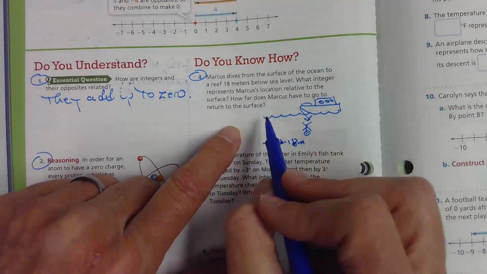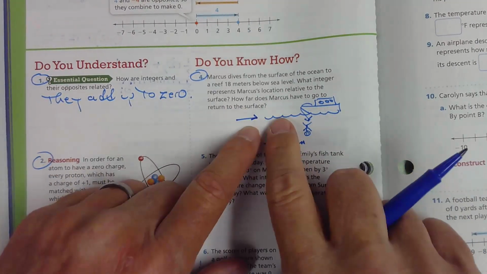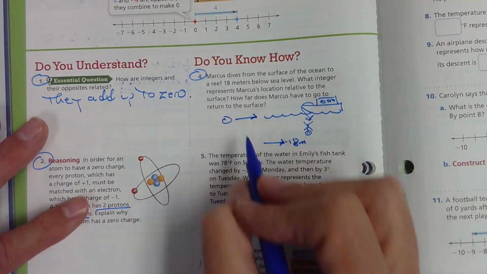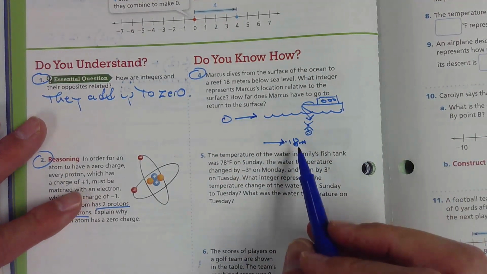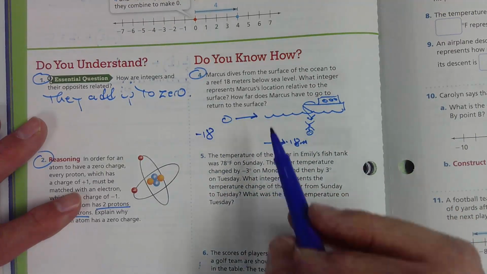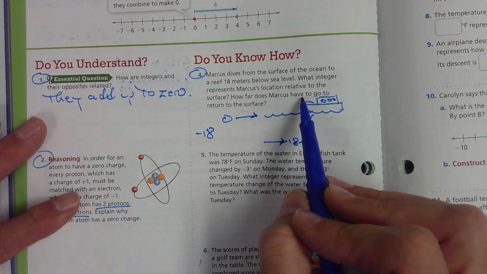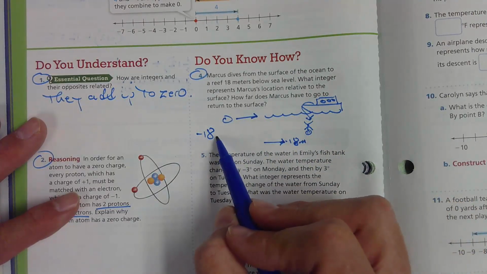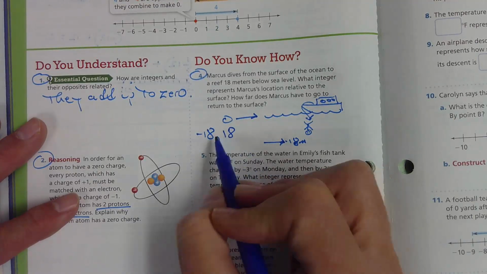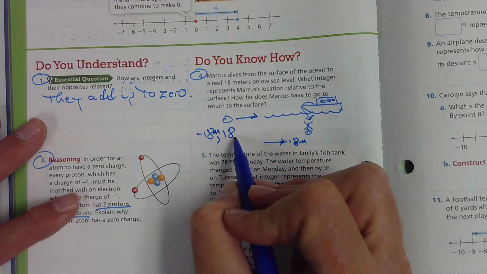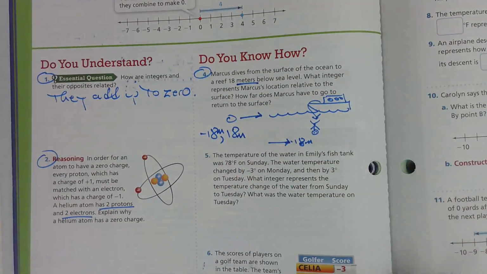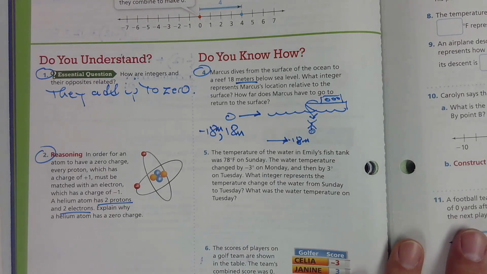And then it says, what integer represents Marcus's location relative to the surface? This is the surface. What do you think the surface of the water would represent? It'd be 0. So relative to 0, what would it be? Well, I already wrote it down there. It would be negative 18. And then it says, how far does Marcus have to go to return to the surface? It would be 18. I should put negative 18 m and 18 m for meters, because that's what we're talking about. So it's important to label the numbers, which I forgot to do for a moment there.